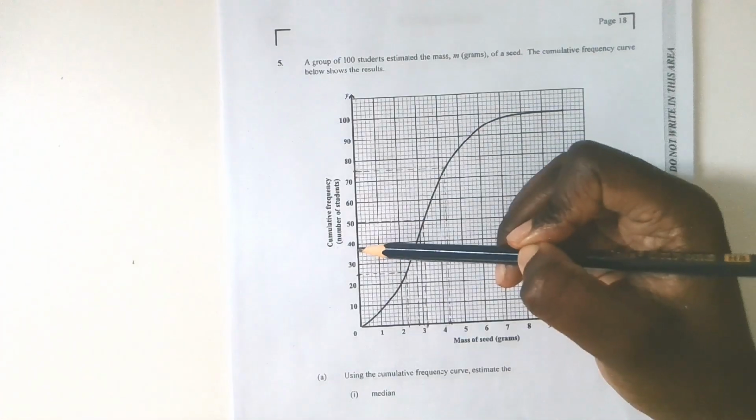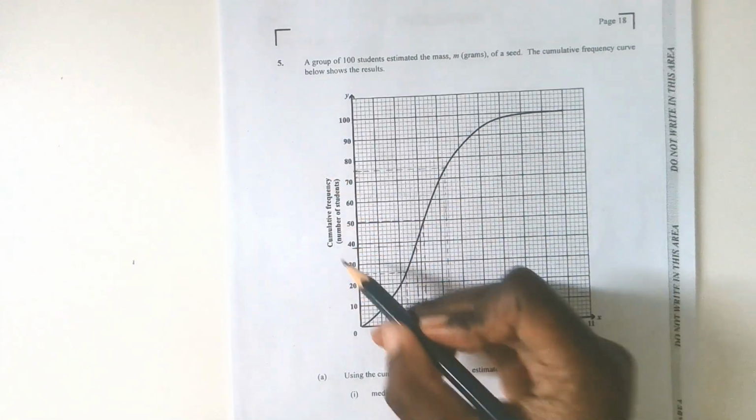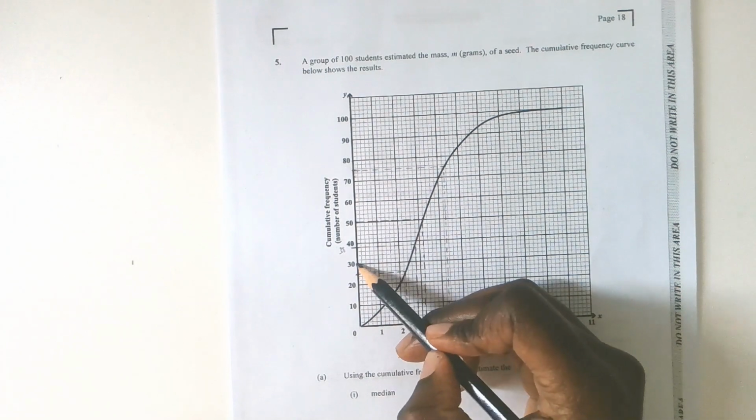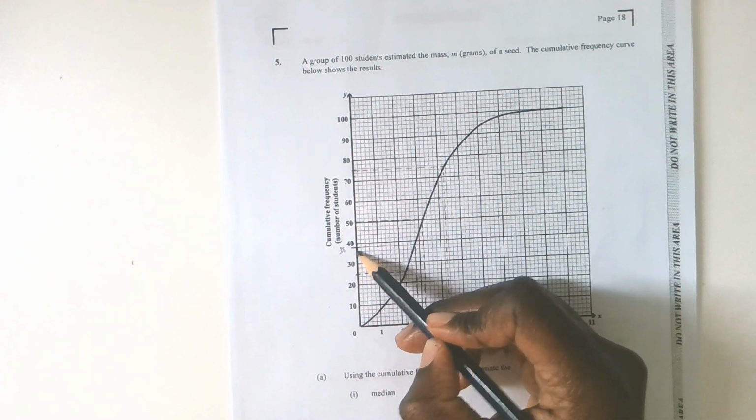And that is here, which gives us 38 students. Remember, going up in 2, so 32, 34, 36, 38 students.